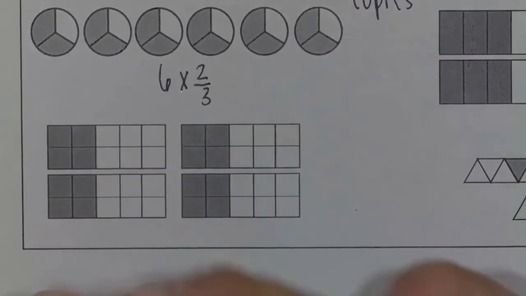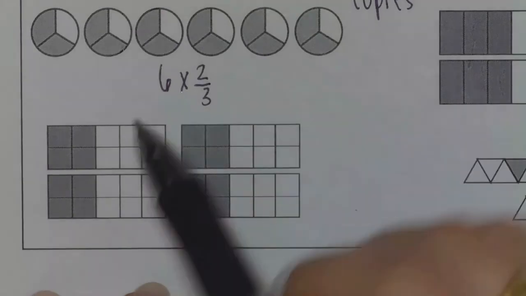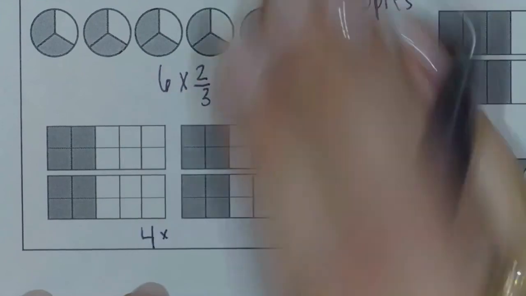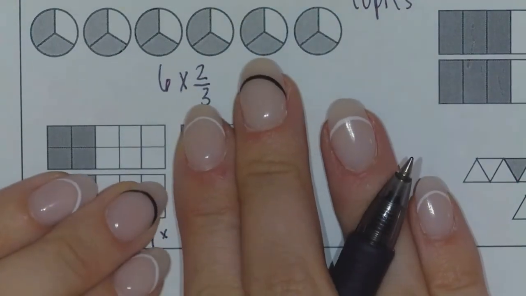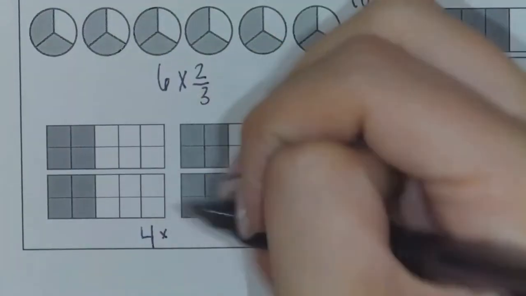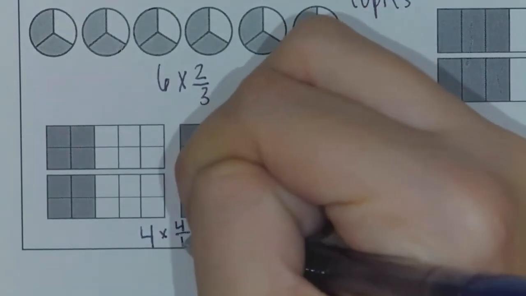So again, I'm going to start with how many copies did I make? How many shapes do I see? So I see 1, 2, 3, 4. And then I'm just going to look at one of those, and it looks like I have 4 shaded out of a total of 10. So this would be 4 times 4/10.